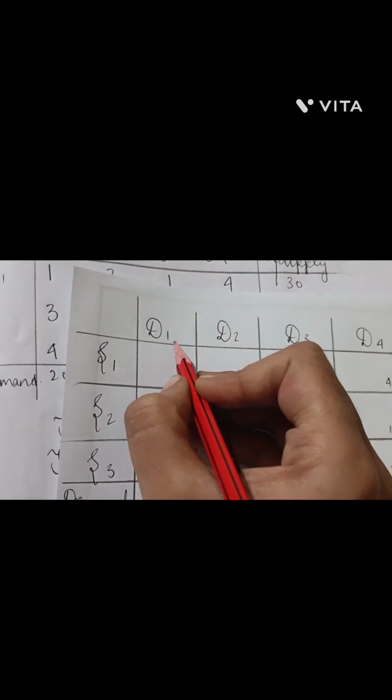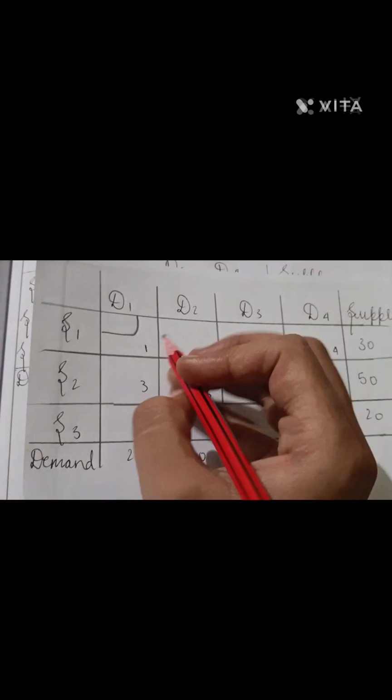Among these, 1 is the least cost. Since there are 3 cells containing 1, I'm going to choose the first one. So if I choose this one, I'm going to allocate based on the demand and supply. So 20 is less than 30, so we can meet this demand.